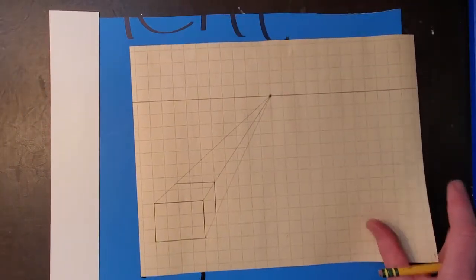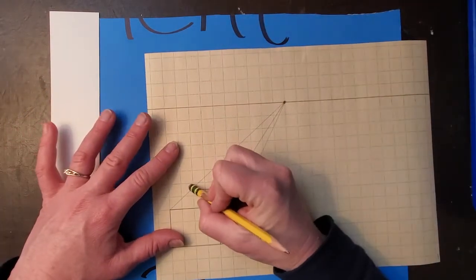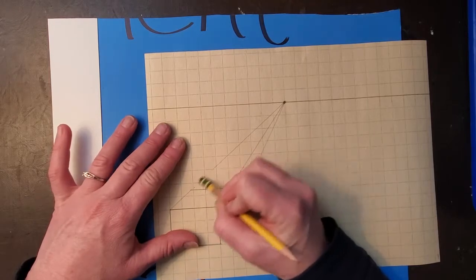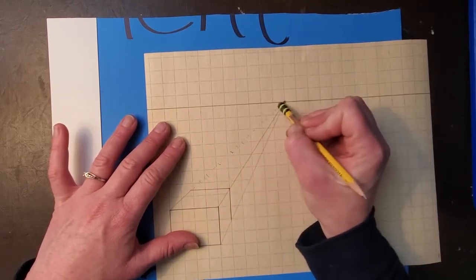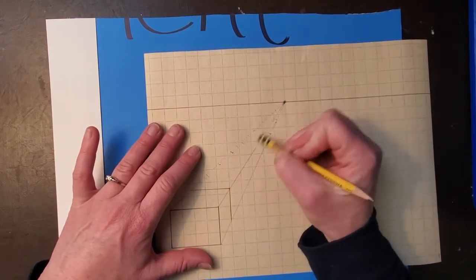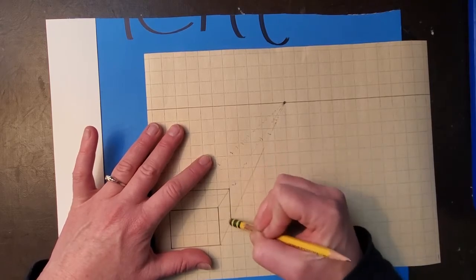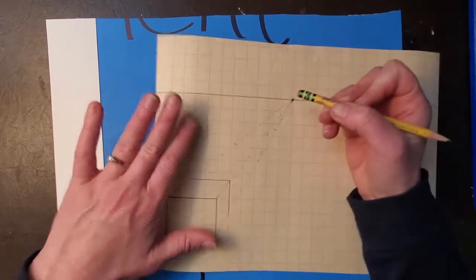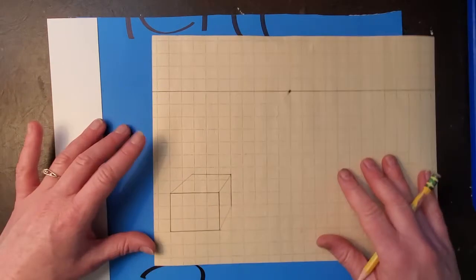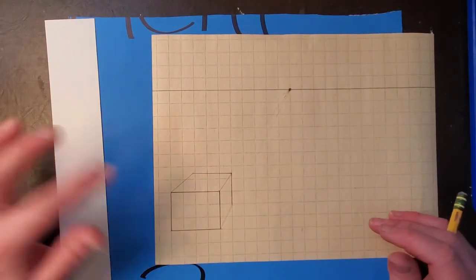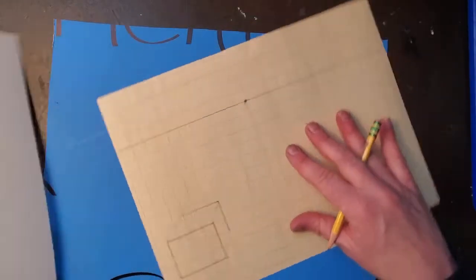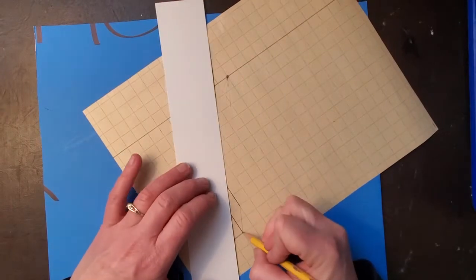So I'm going to go like that. I'm now going to go right here. I'm going to erase my lines. It's just easier for me personally, okay? Okay, I now have a 1 point perspective box, okay? Let me darken up these lines real quick.